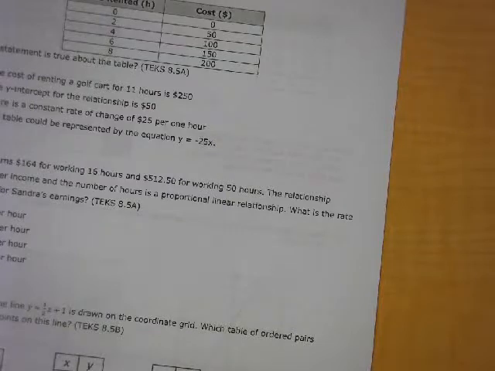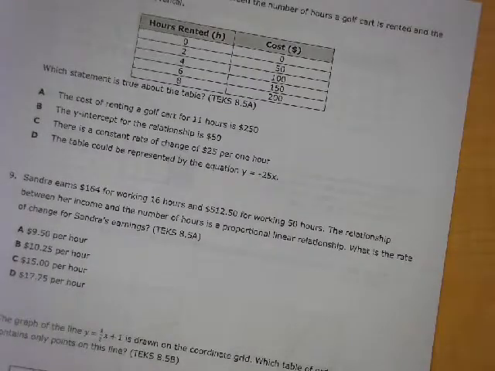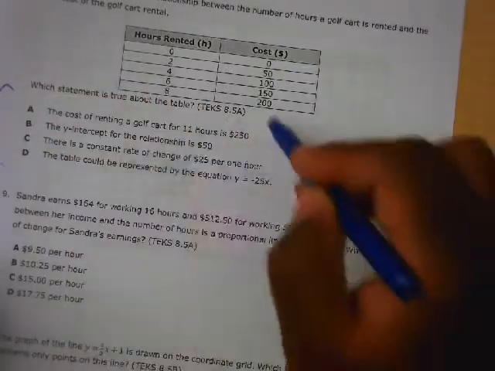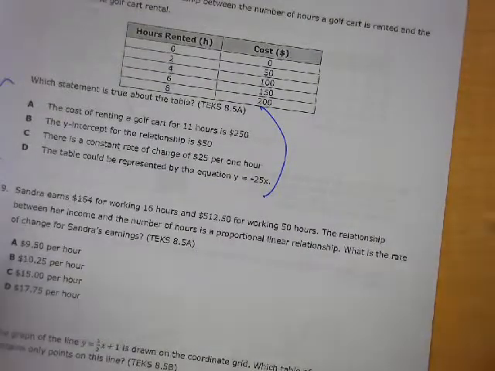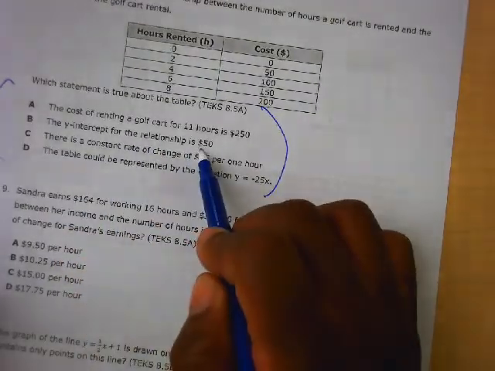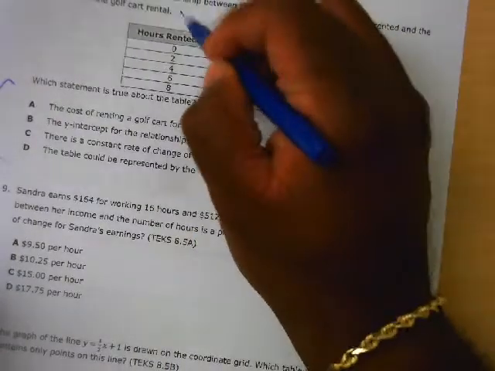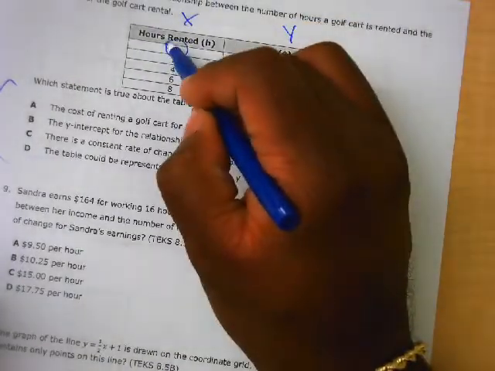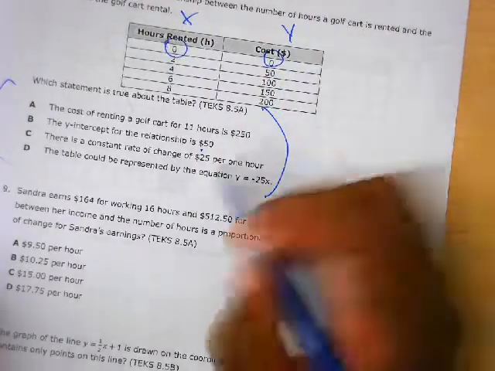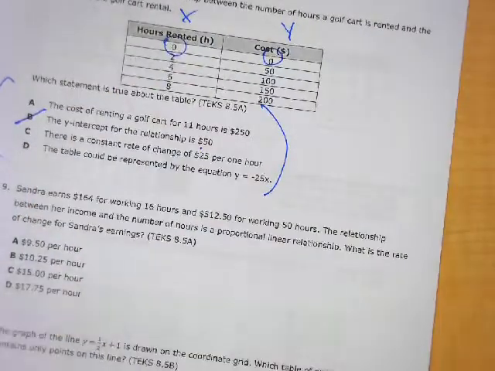Next up, we have a table. So it says the table below shows the relationship between the number of hours a golf cart is rented and the total cost of the golf cart rental. Okay, so which statement is true about the table? So basically, we have to look at these answer choices and figure out what's true. For instance, it says the y-intercept for the relationship is $50, but that can't be true because this is x and this is y. When x is 0, y is 0, so there is no y-intercept. So that can't be true.